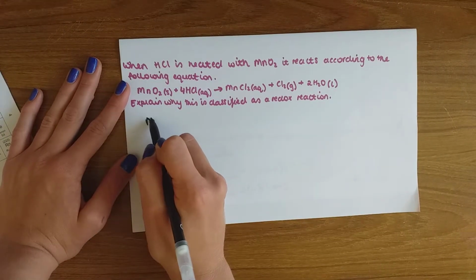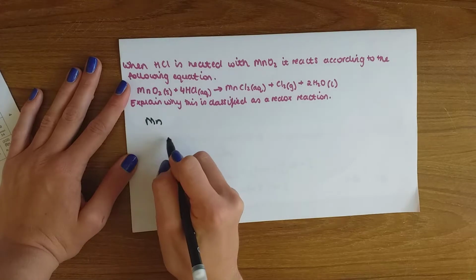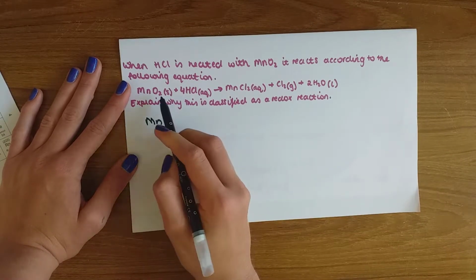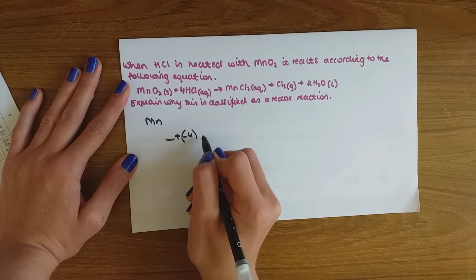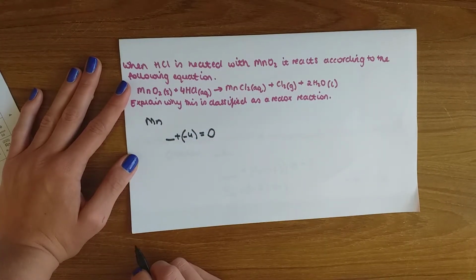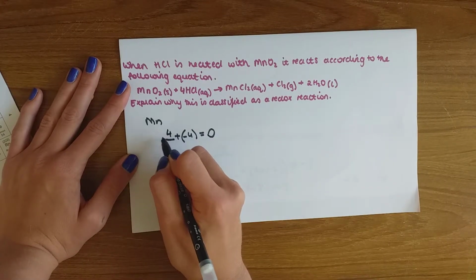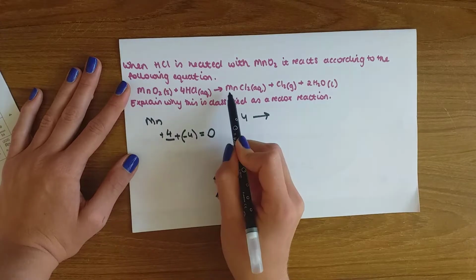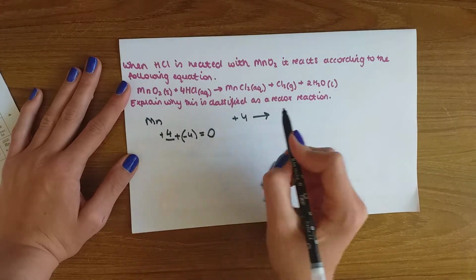So you want to check the Mn first. It's with oxygen, and oxygen is always -2, but there's 2 of them, so -4. It's a compound, so the overall is 0. So Mn must be +4. Goes from +4 to MnCl2.